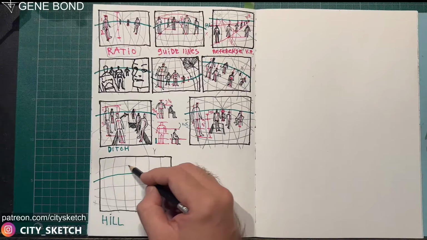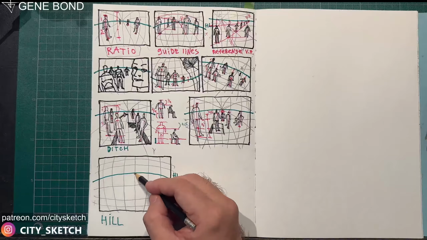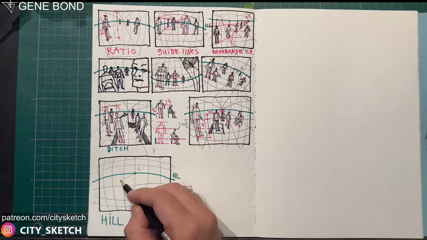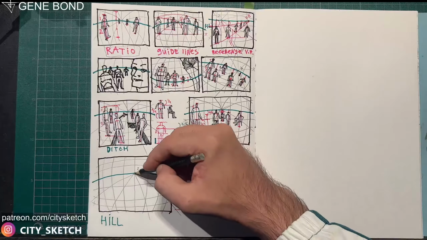So this is a curvilinear fisheye perspective. If you're new to my channel, I have tutorials about this. And this is the axis.